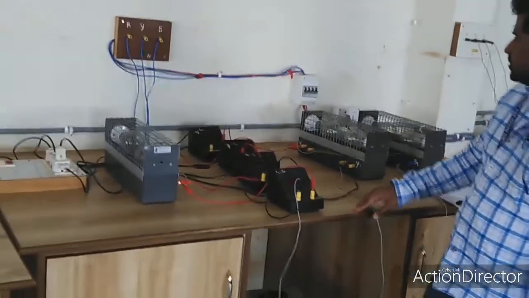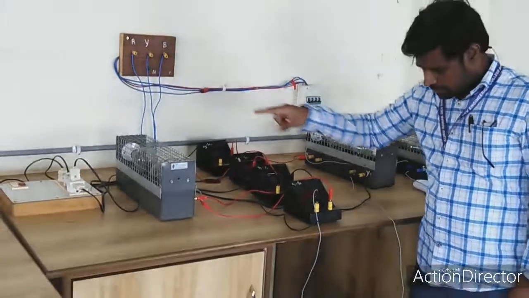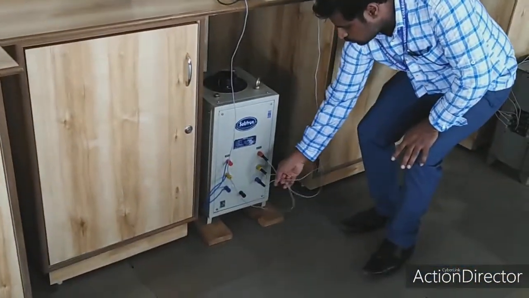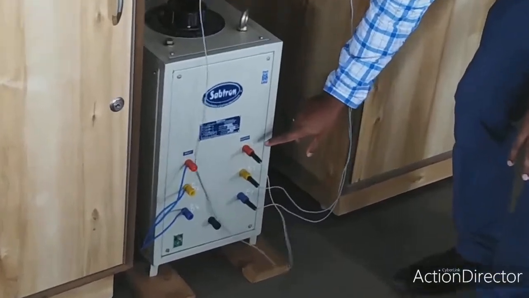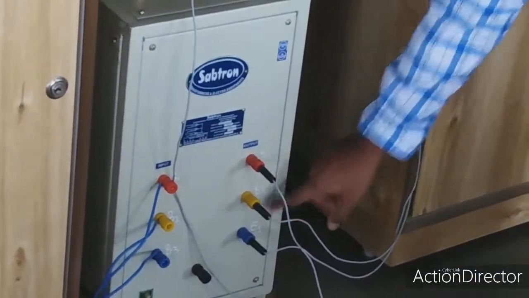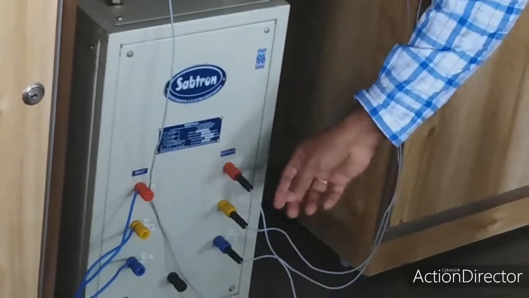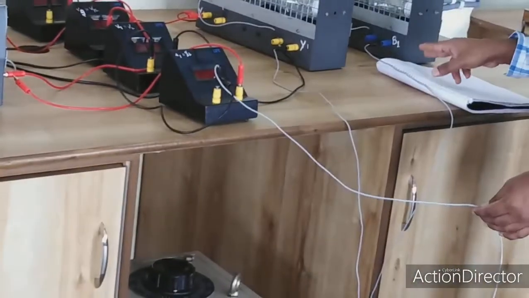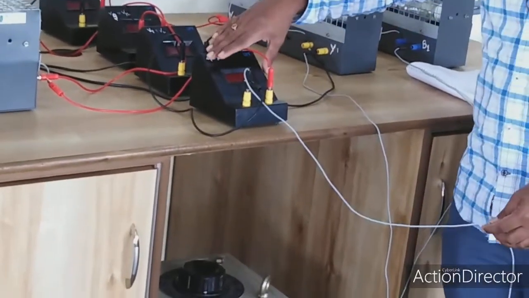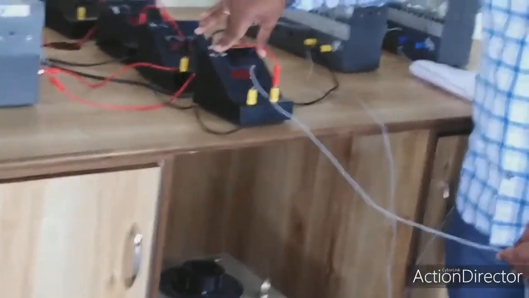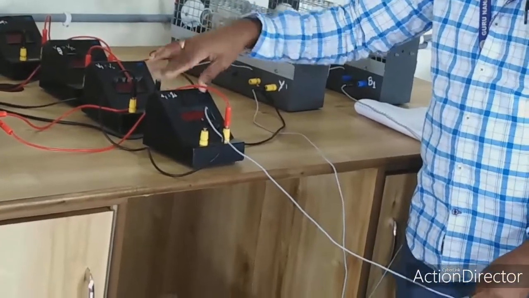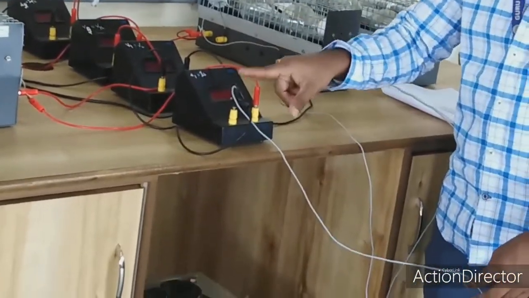Now first from the three-phase supply I am giving to the auto transformer. So this is the auto transformer input, and from the auto transformer output it has three lines, E1, E2, E3. From the first line E1 I am going to give the connection as per the circuit diagram. I am giving to the ammeter. So this is my first ammeter. It is to measure the line current. So this is the first connection.